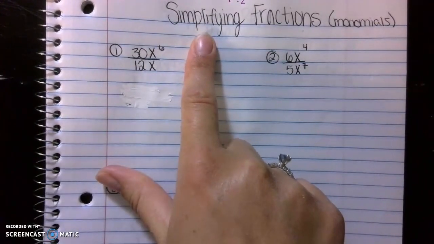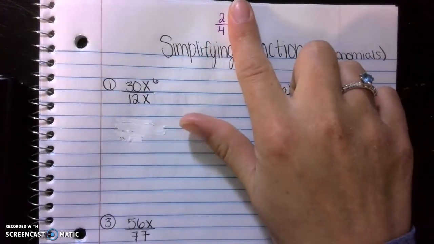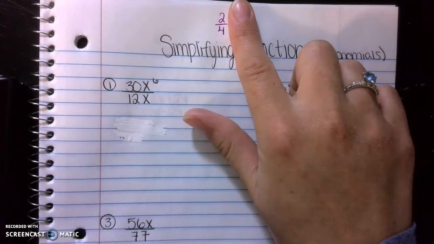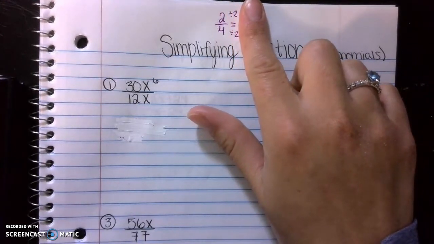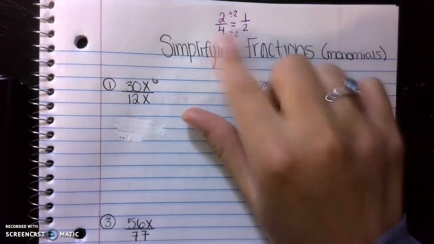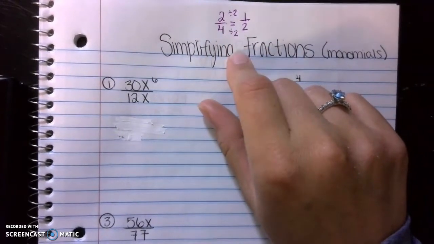Now, to relate that to what you guys know, think of the fraction like 2 over 4. If you were to give me the fraction 2 over 4, I would say reduce that fraction completely. So you would think in your head, okay, what number goes into both 2 and 4? Well, we know that we can divide both of those numbers by 2, which would reduce my fraction to 1/2, right? This is a very common thing you guys do. You're used to simplifying fractions.